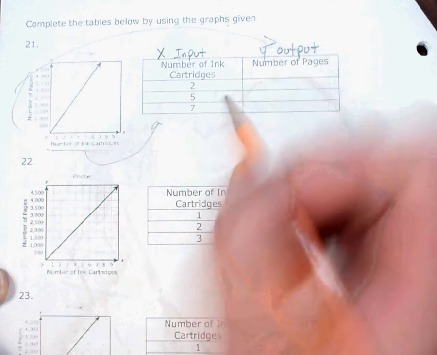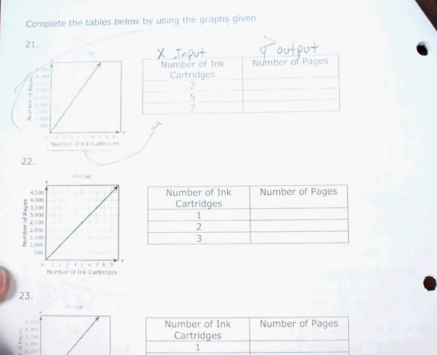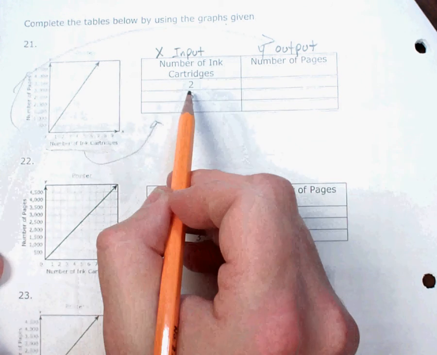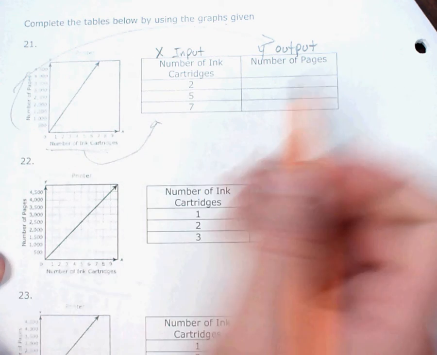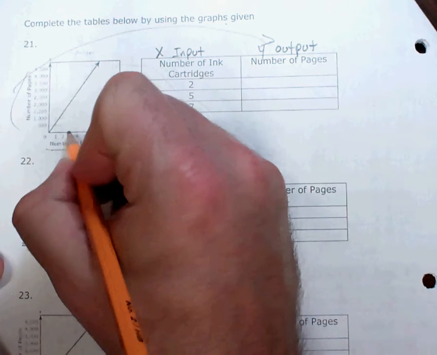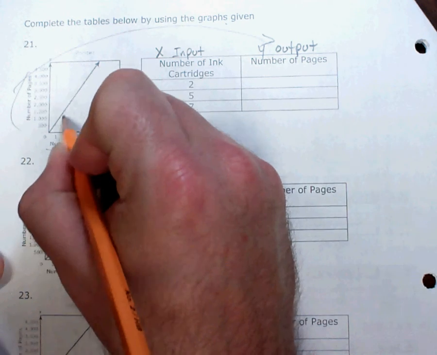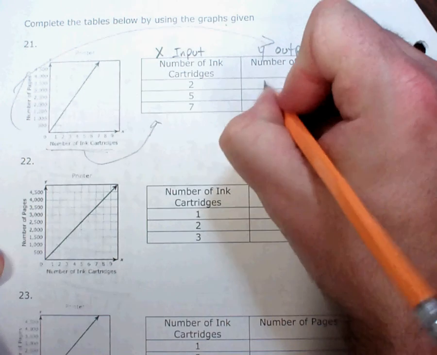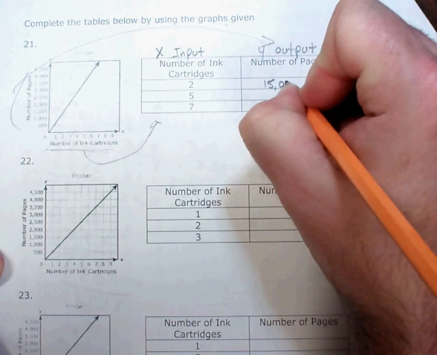of cartridges right here. All right, so our x-coordinate, if x is 2, I need to figure out what the y would be. So I look on the line, x is 2, and y looks like it's pretty close to 1,500. Oop, not 15,000.